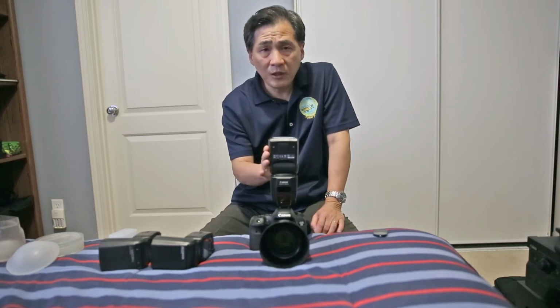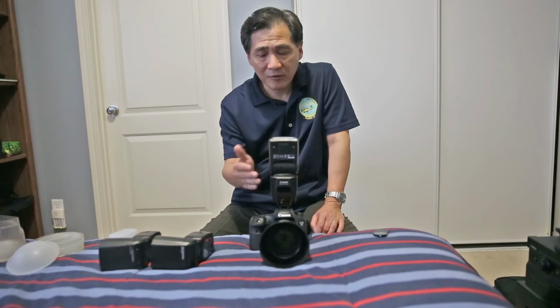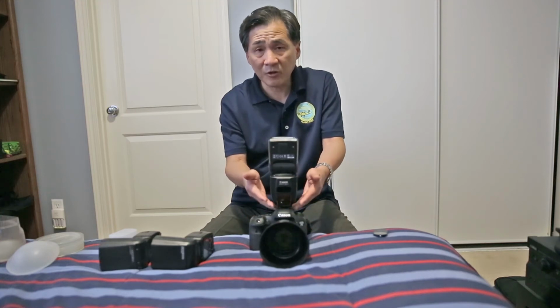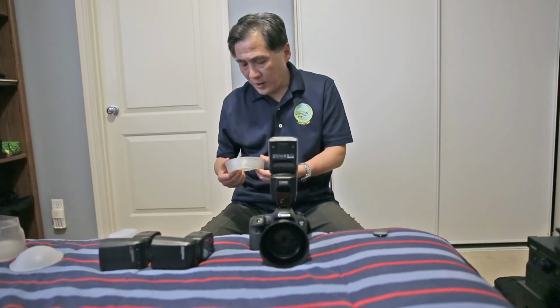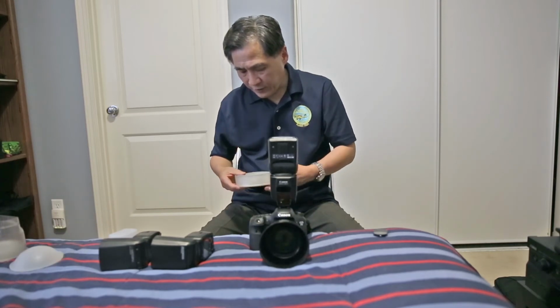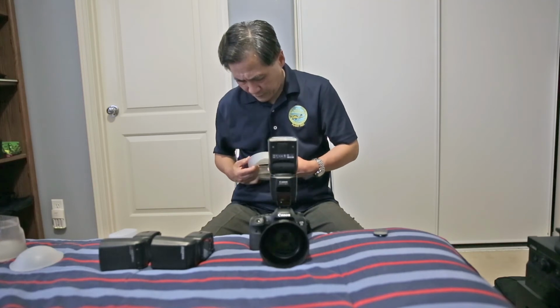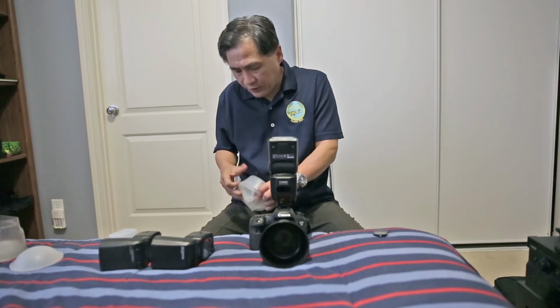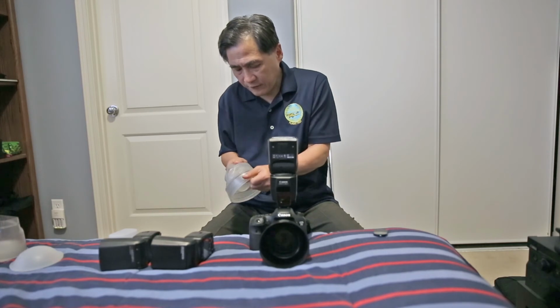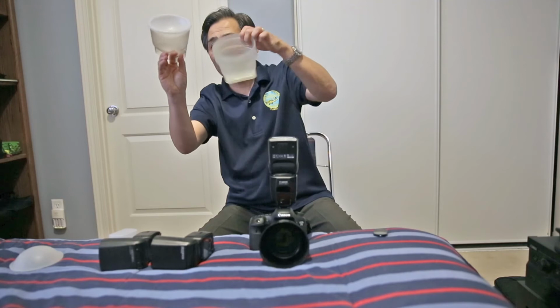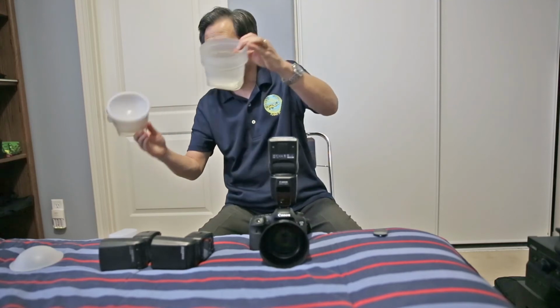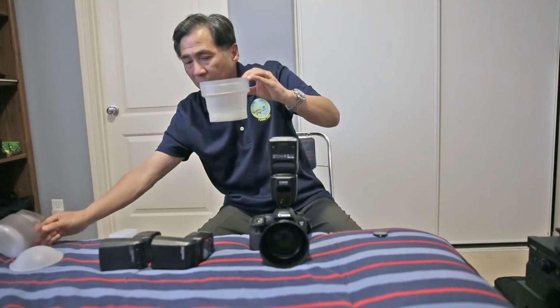So the key to shooting the flash, especially the flash that is mounted on the camera, is you bounce it. And if you don't have anything to bounce it off, there's a couple of ways to do it. They sell a lot of reflector types. My favorite reflector is called a Gary foam. It comes in a couple of different designs. This one doesn't collapse. This one collapses, but basically it's the same.